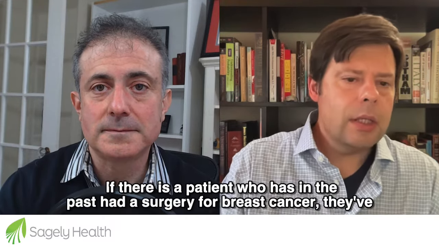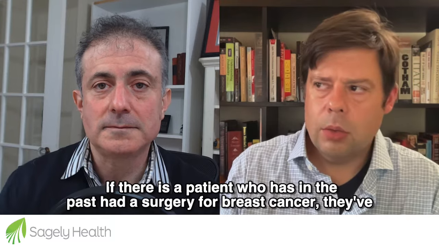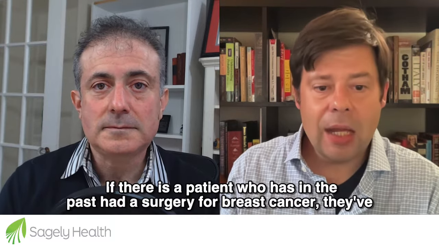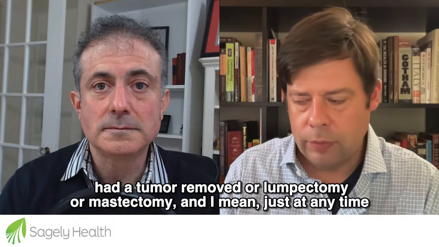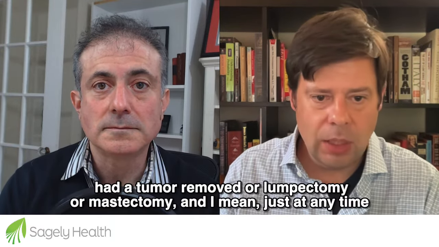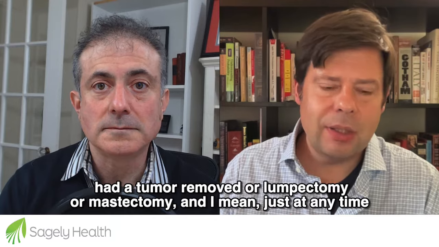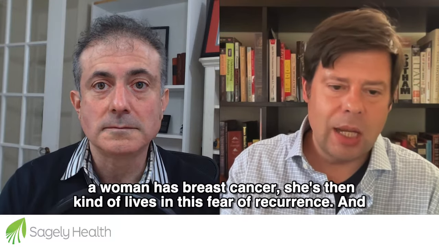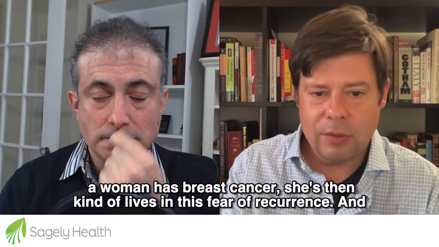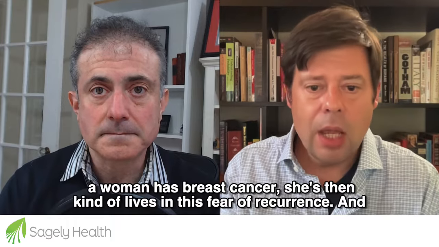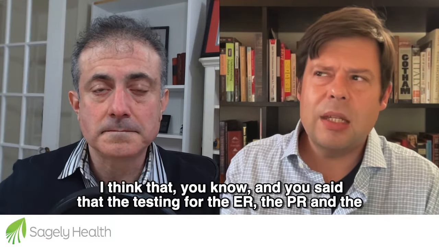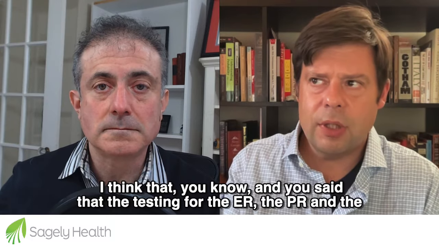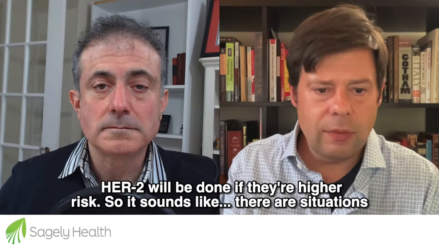If there is a patient who has in the past had surgery for breast cancer, they've had a tumor removed, a lumpectomy or mastectomy, at any time a woman has breast cancer, she then lives in this fear of recurrence. And you said that the testing for the ER, the PR, and the HER2 will be done if they're high risk.